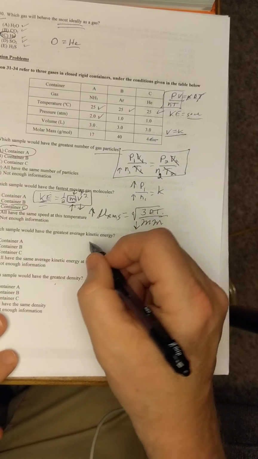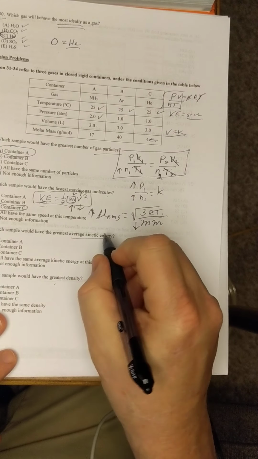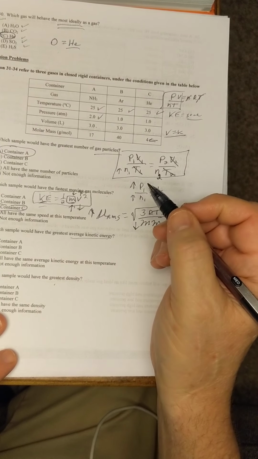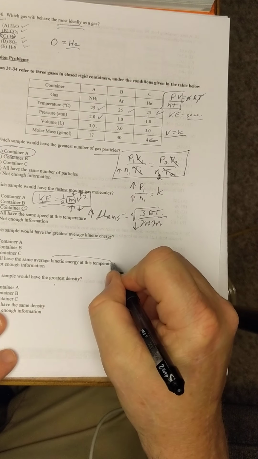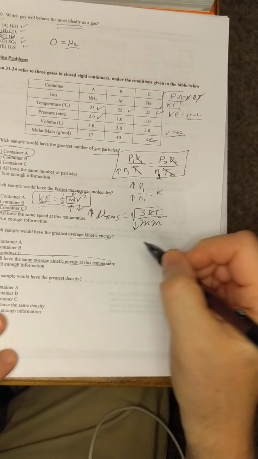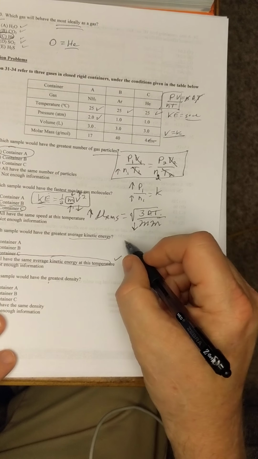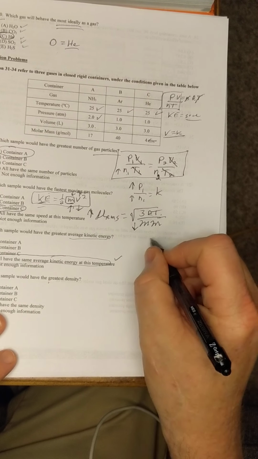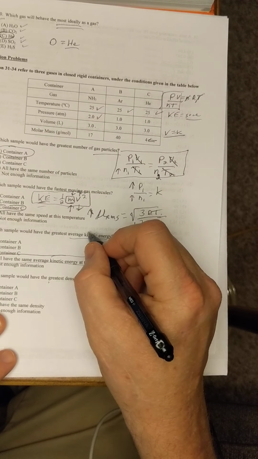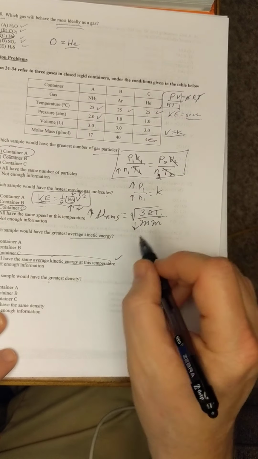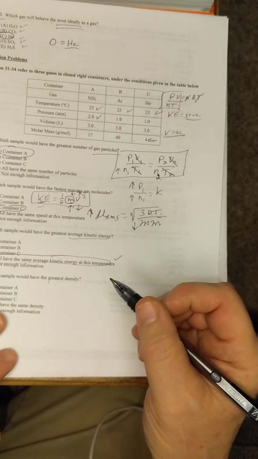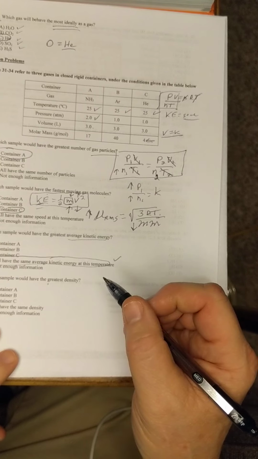All right. Which one has the greatest average kinetic energy? Well, they're all at the same temperature, so all have the same kinetic energy. If you were to look at the individual particles, some will move slow, some particles will move fast, but on average, that's what's represented by the temperature. So the average would be the same.